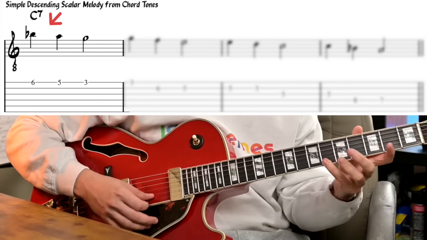So you start on a chord tone. We're gonna start on B flat, the 7th of C7, and we're going to have a descending melody. So just B flat, A, and G. Those are the notes you're thinking of, right? Those are basically our target notes for this. Super simple descending melody, right? We're just going down. You can think about it like a scale, down that C mixolydian scale, starting on B flat.